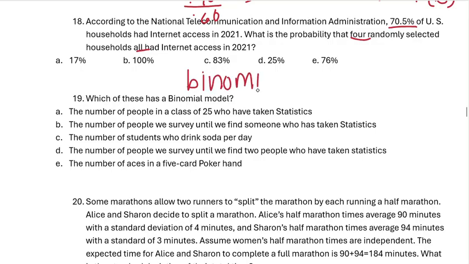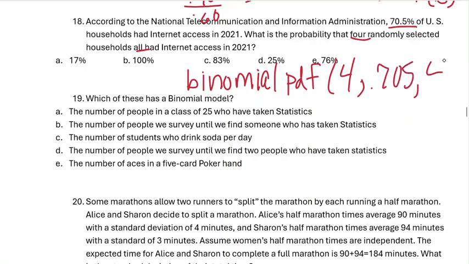So the problem is going to be binomial PDF, because that's 4 out of 4. It's going to be 4, 0.705, 4. And you get about 25%, 24.7 actually, but that's close enough.